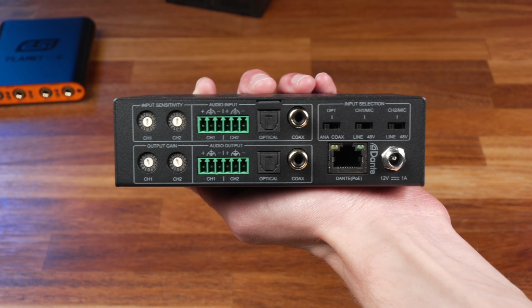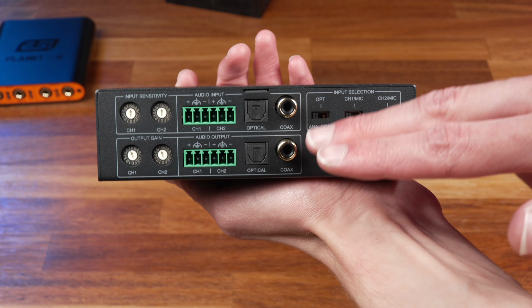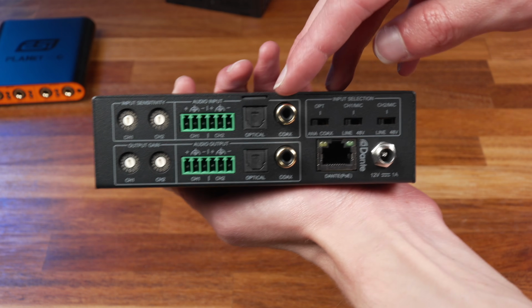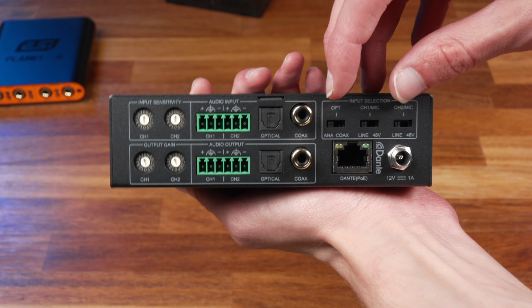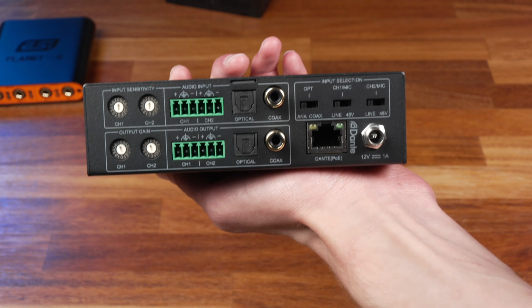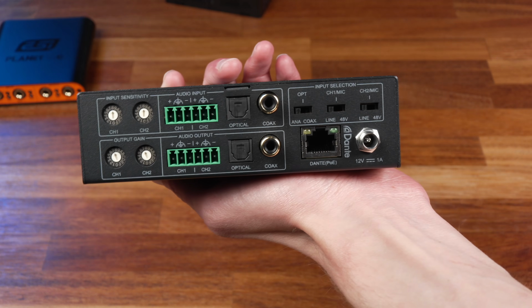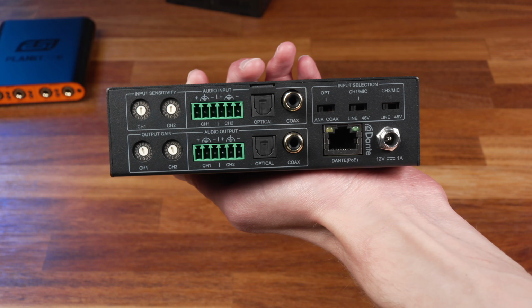The only thing to bear in mind here is that this does still only support 2 channels in each direction. So all of the outputs will just mirror each other, and then when it comes to the inputs, you'll need to select which input you're using with this little switch here. Then we have a pair of other switches. These just adjust the settings for the analog inputs, so whether they're line or microphone level, and whether you want them to output 48 volt phantom power.